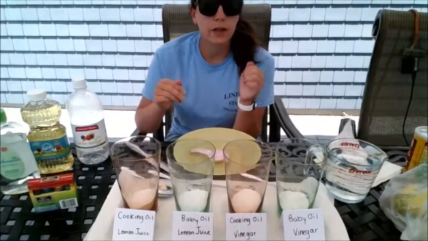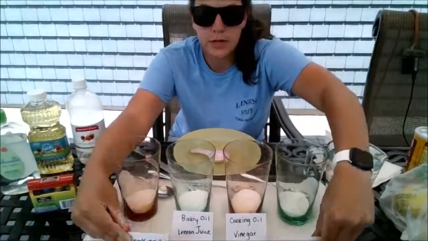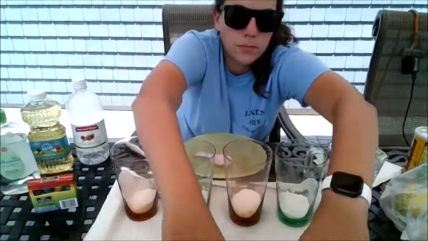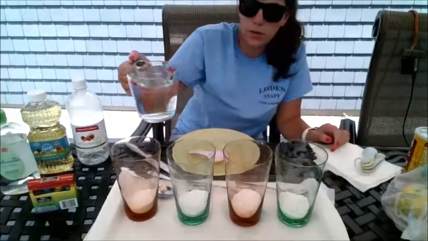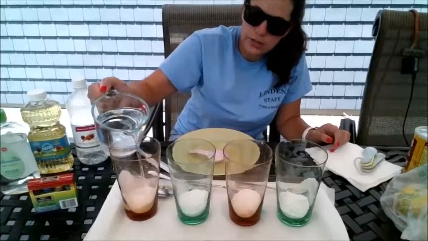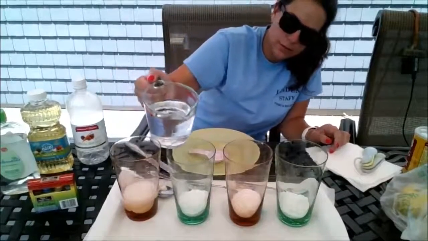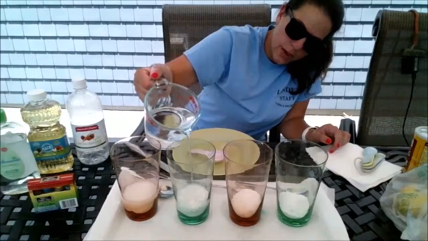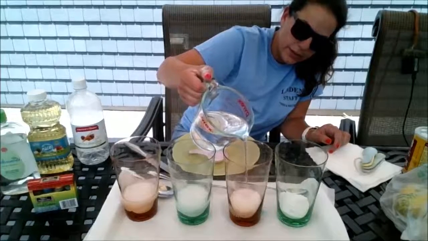Now, we're going to fill our glasses 1/4 of the way up with water. And I'm going to move these little signs for a minute, just so you can see how high we want our water to be filled up. And it's going to be a little bit different in each cup, but for me, I'm going to fill it 1/4 of the way, which looks just about like that. Remember, you have to make sure your water is cold. If your water is hot, this is not going to work.